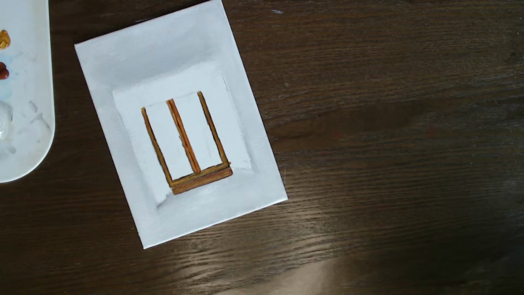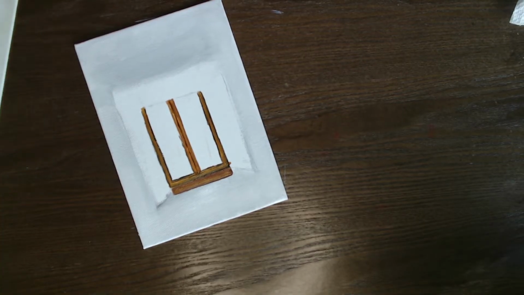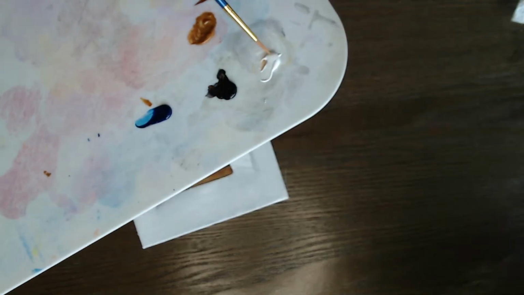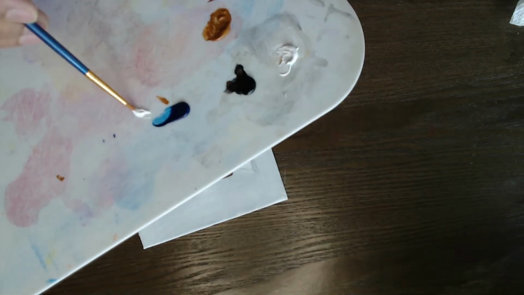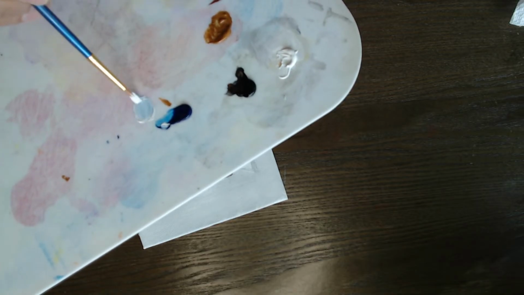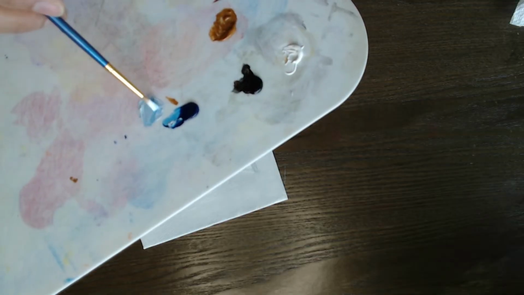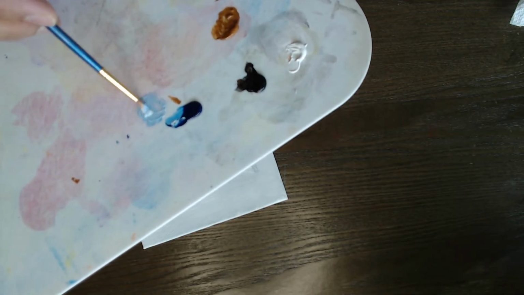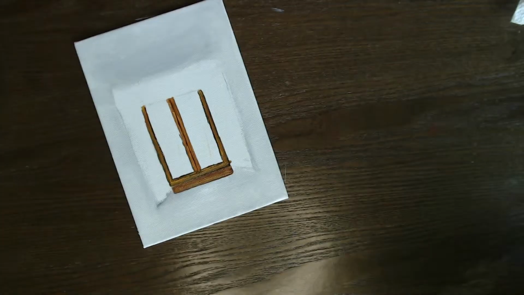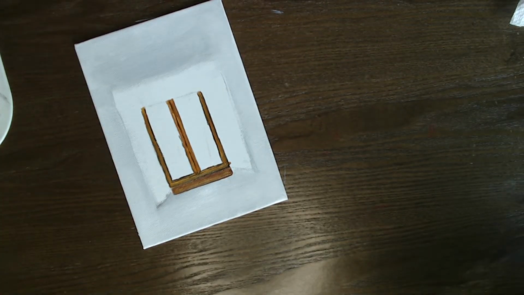Just wash it. So this is my blue and this is white. I'll just mix it. I'll just take a little bit of blue to make it sky color. So you see now. So I want this light color only. So if you think that the shade is dark, just add white to it to make it a little light.